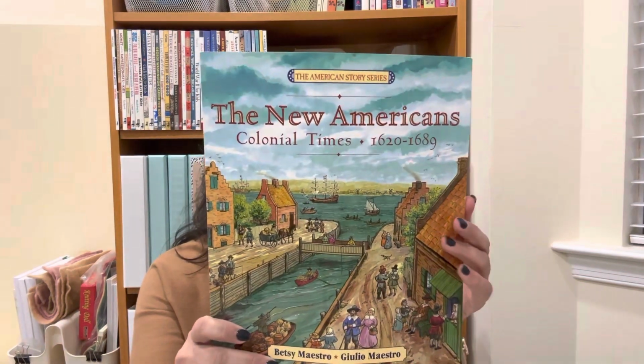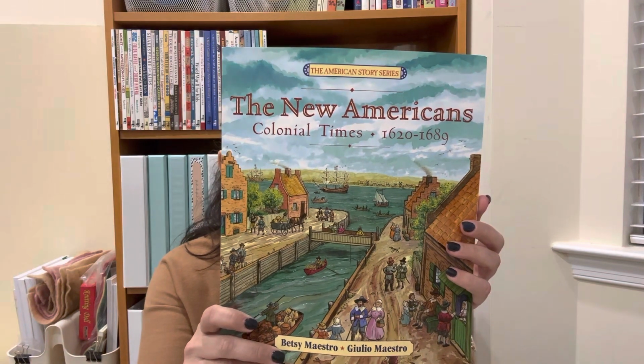The New Americans, Colonial Times 1620 to 1689. We enjoyed this one. This is the American Story Series by Betsy and Giulio Maestro, or Giulio, I'm not sure. And this one was pretty good. We enjoyed it. Let's see, in the back, let me see if I can find it now. It had really good drawings. I think more than anything, I enjoyed the drawings.